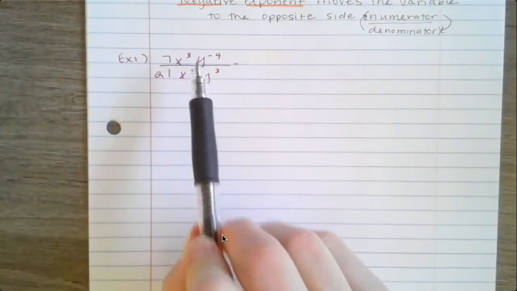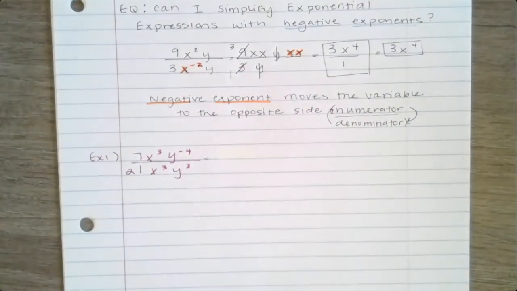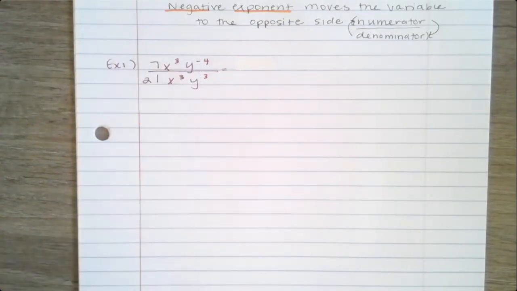All right, here we're going to start on some examples that involve negative exponents. I've written an example here. I'll give you a second to write that out. The numerator is 7x cubed y to the negative fourth.